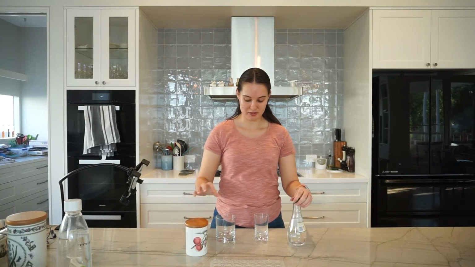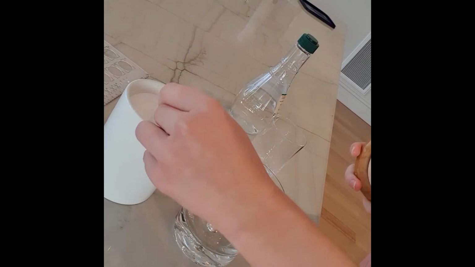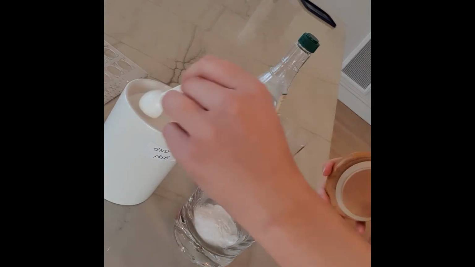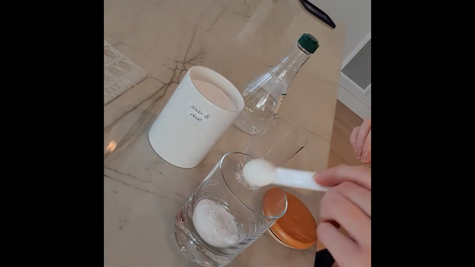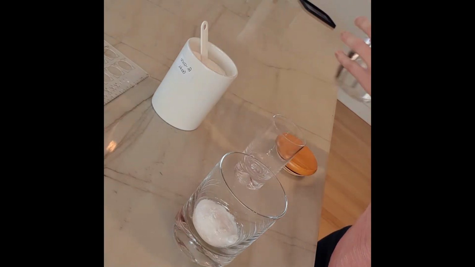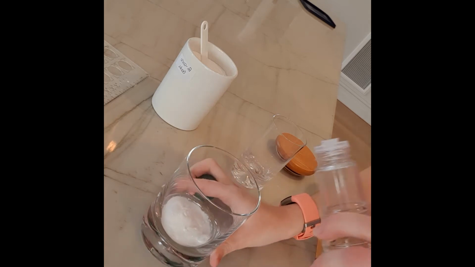Note what sort of reaction happens. Note to yourself what's happening, what can you visually see. So to start off with, just going to put some bicarbonate soda into our cup. I'm going to put our vinegar on it. Let's see what happens.